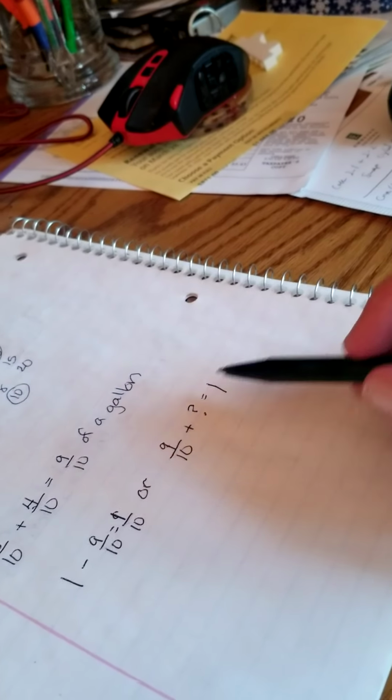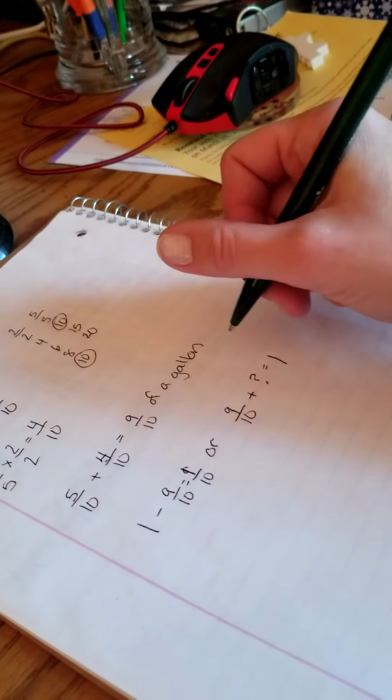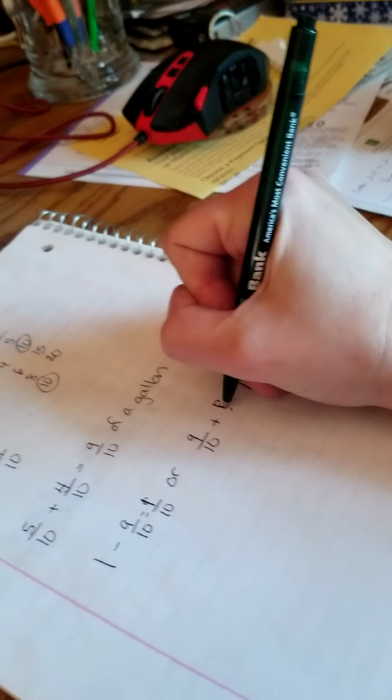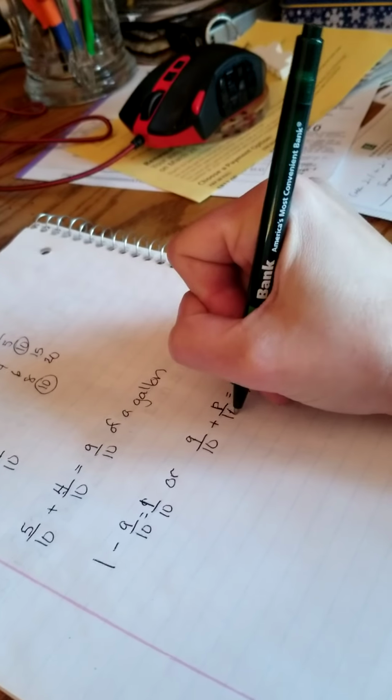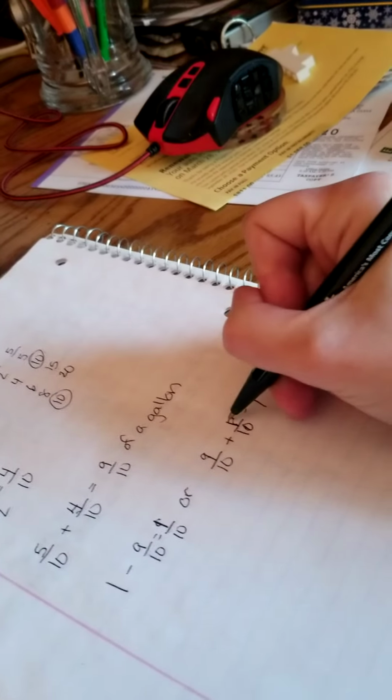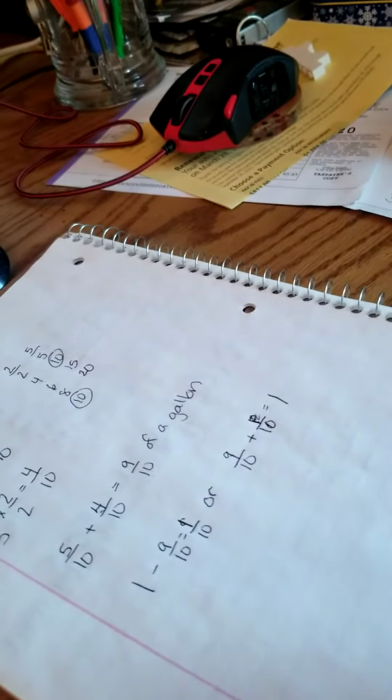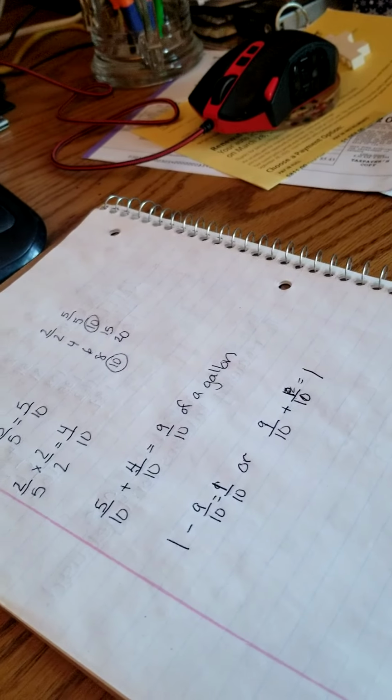And the same over here. If you're going to count on to get to 1 whole, you would count on that you need 1 more tenth to equal 1 whole. Right? Good luck.